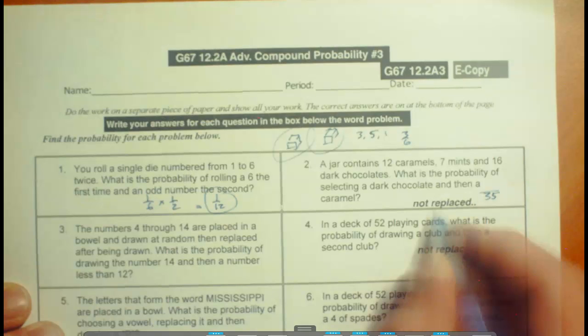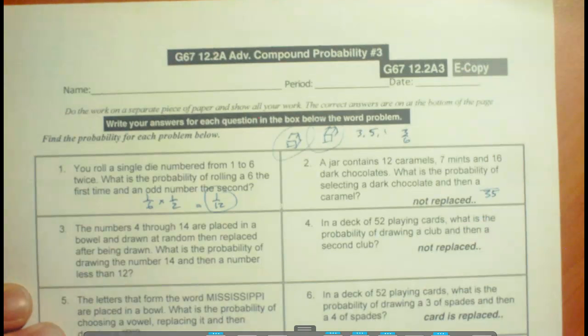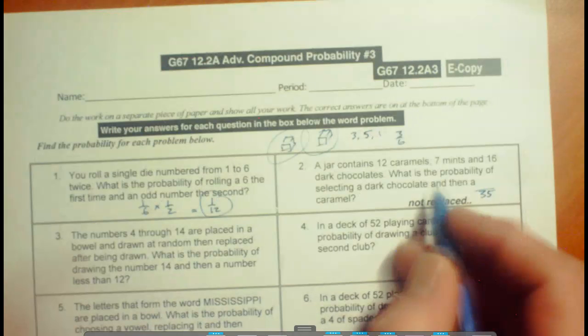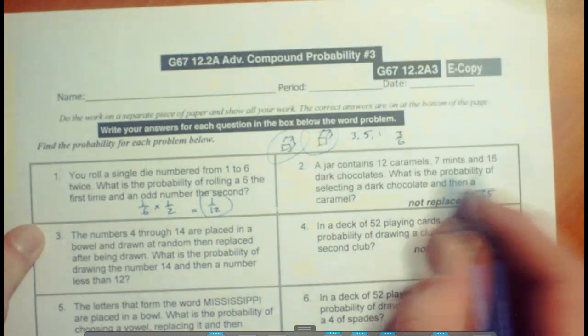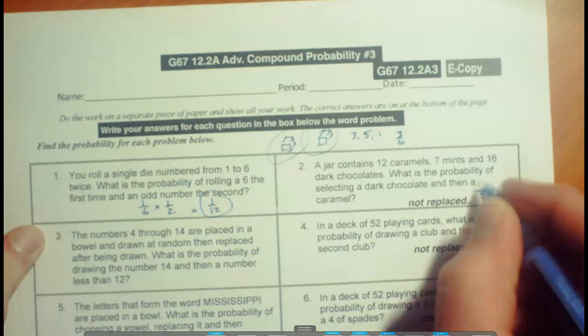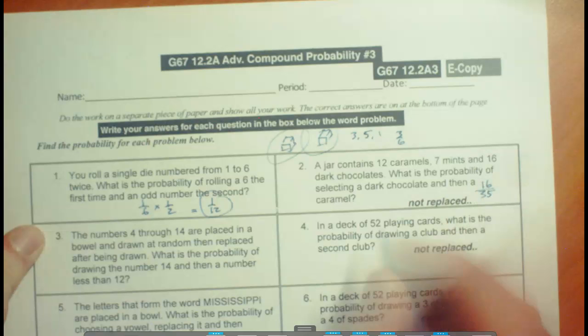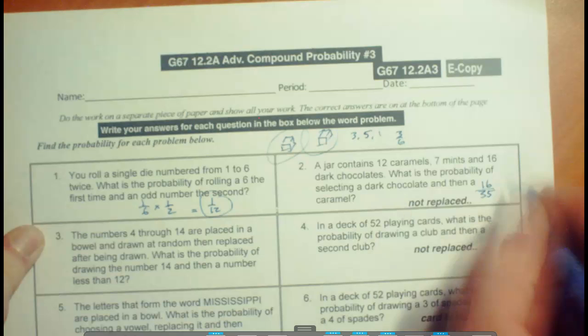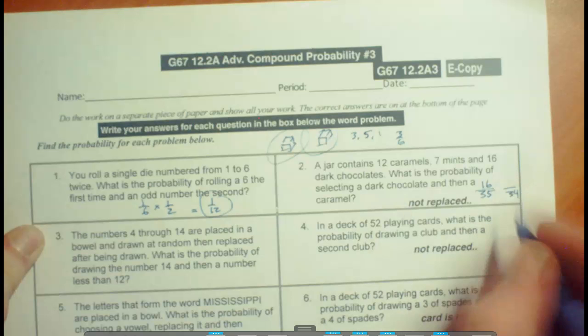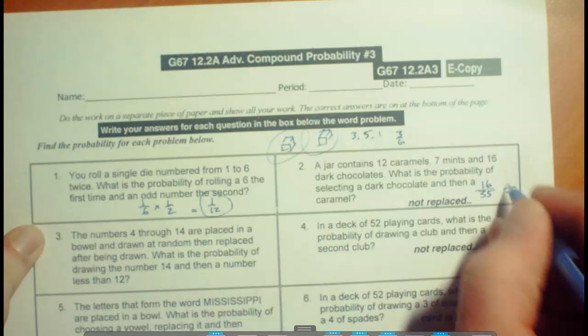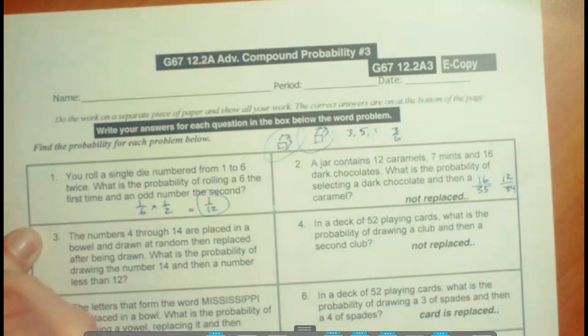And it's not going to be replaced. It's going to be eaten, of course. So what's the probability of selecting a dark chocolate? Well, the dark chocolate is going to be 16 out of 35. Okay, and then a caramel. Well, there's only going to be 34 pieces because I'm going to eat the dark chocolate. However, there's still 12 caramels left.